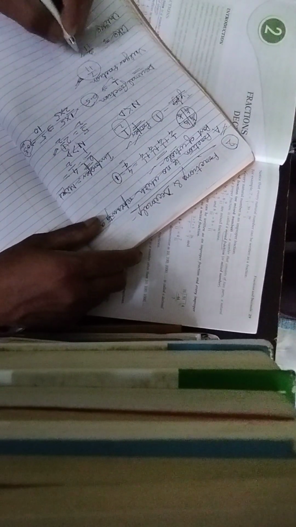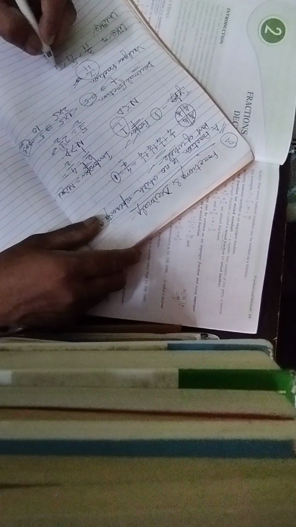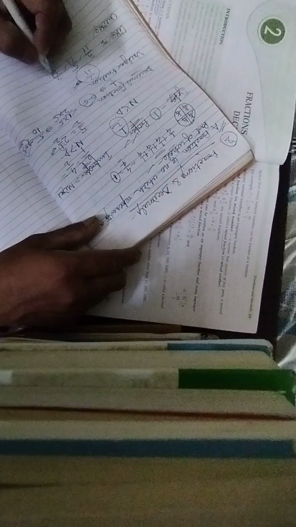So what is a like fraction, and what is an unlike fraction? Like fractions are fractions with the same denominator. Suppose 3 by 11, 5 by 11, 7 by 11, all these are like fractions.